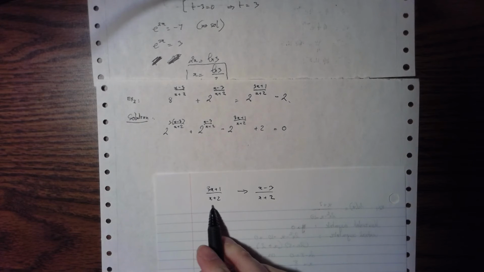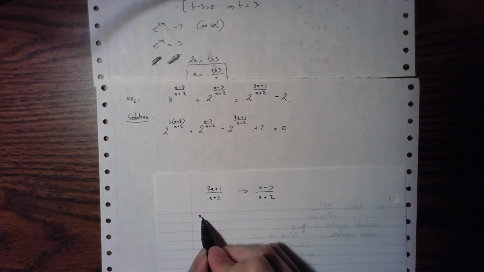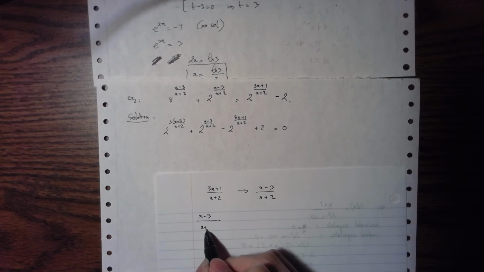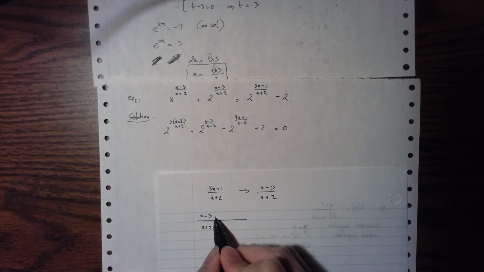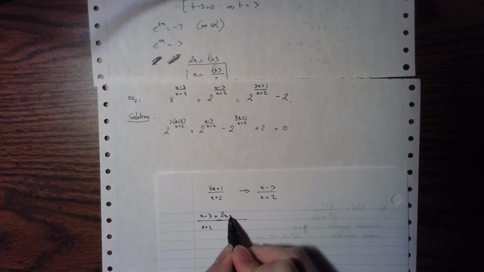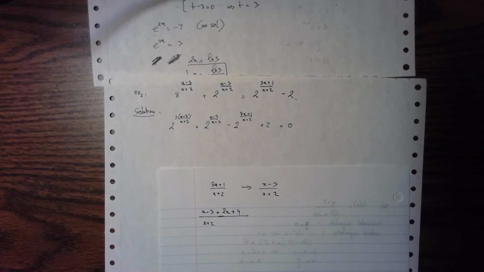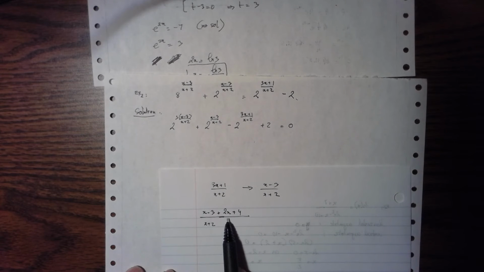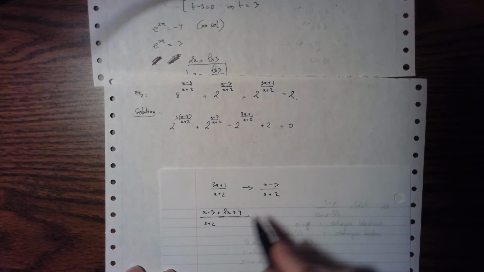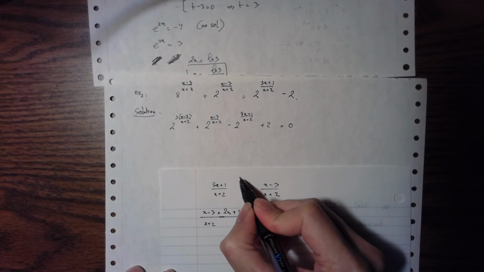The bottom is good, so we're not going to touch anything. So over here we're going to have x minus 3 plus 2x plus 4, right? See, I can split up like that so that we have x minus 3. And what we have, x minus 3. Look at that. This is what we want.